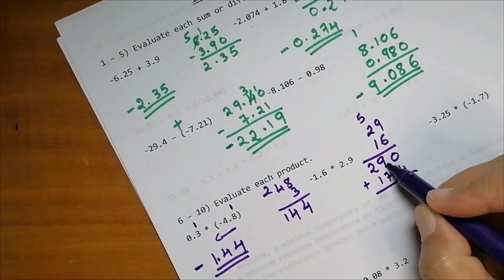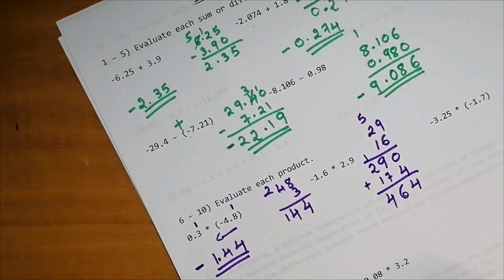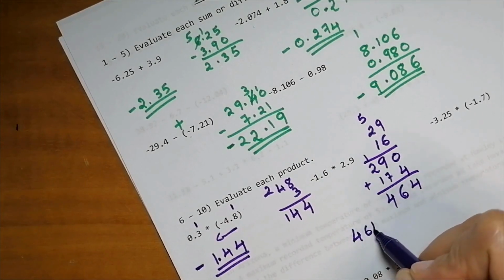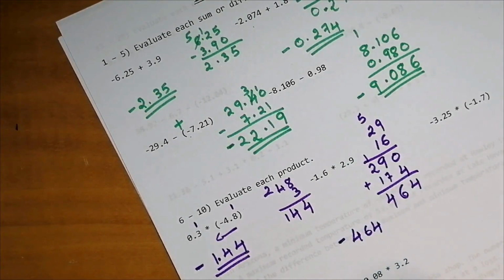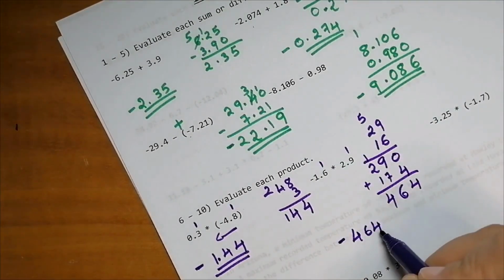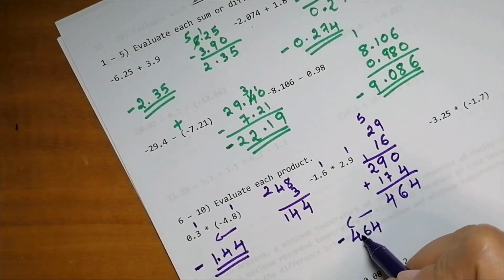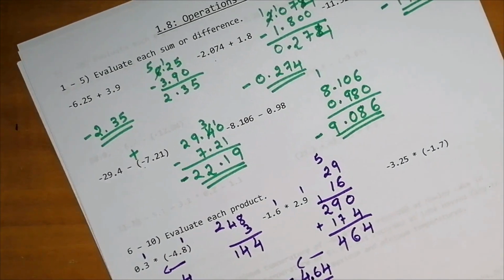So this is 4. 9 plus 7 is 16. 1 here. This becomes 4. So 464. And minus and plus, so this will be a minus. Now let's count the decimals. 1 and 1 here, so that's 2. So from here we count 2, and 2 is here. So 1 and 2. So that's the answer.